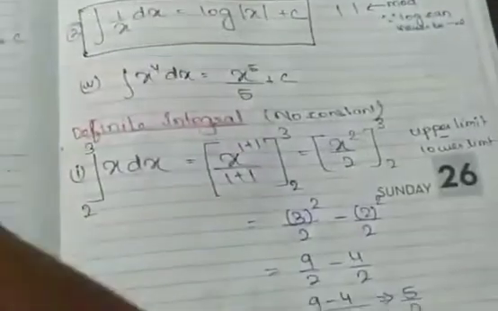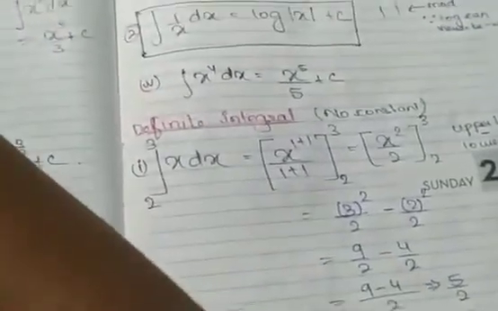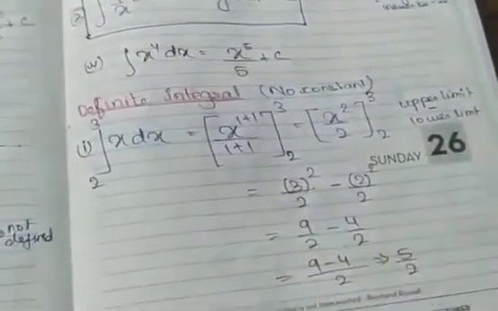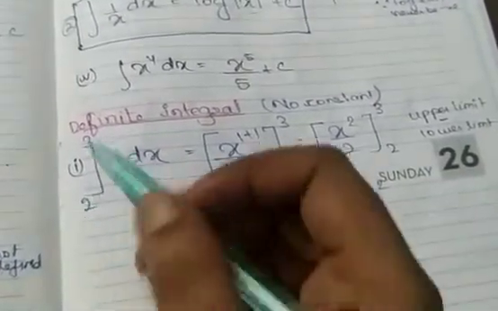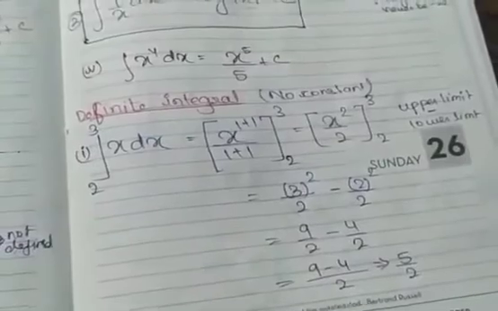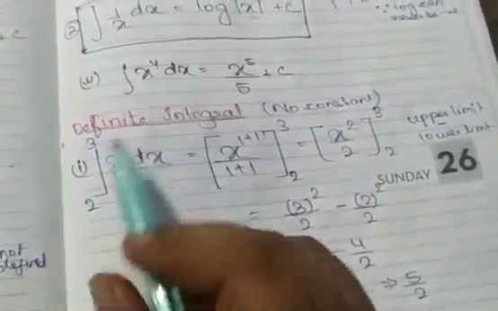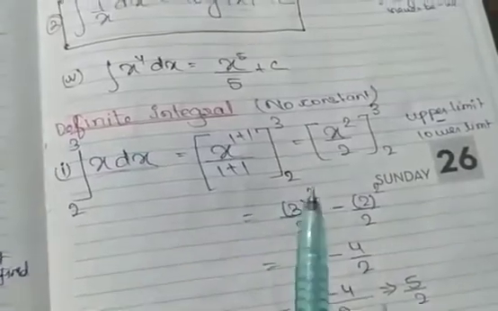Now suppose there is a limit given from 2 to 3. I want to integrate x dx from 2 to 3. This lower one is known as the lower limit and the upper one is known as the upper limit. In this type of question, first see what is the given value that I want to integrate. Just integrate it with our formula.